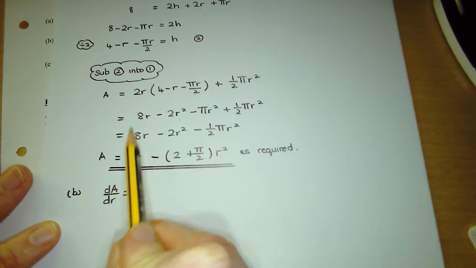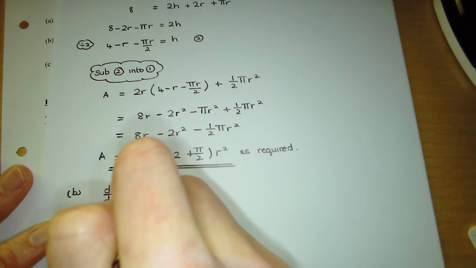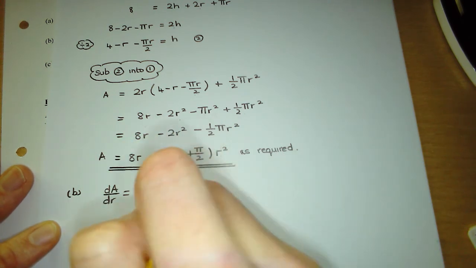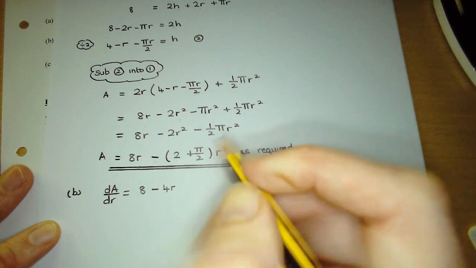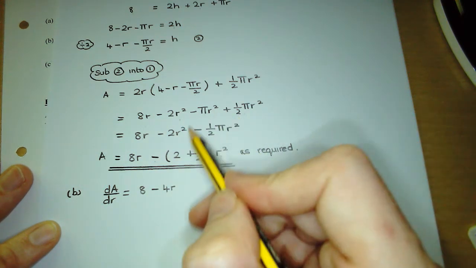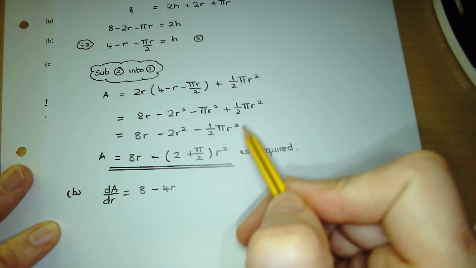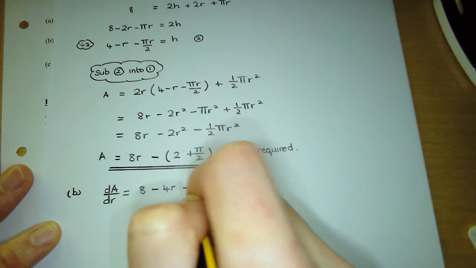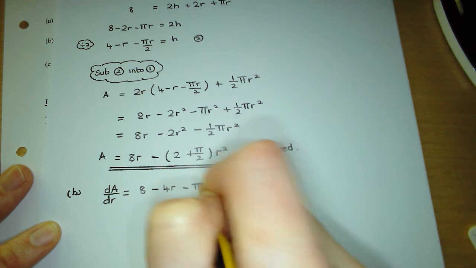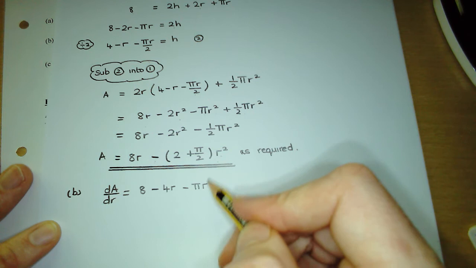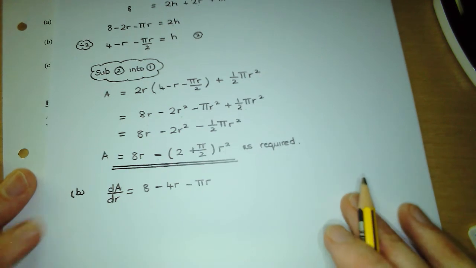So differentiate with respect to r, we'll just get 8. Differentiate minus 2r squared, we're going to get minus 4r. Remember, pi is just a number, so if we differentiate all of this term, we multiply it by the power of r. So minus a half times 2 is just going to be minus 1. So we're just going to get minus pi, and then copy down r, and then subtract 1 from the power. So we just got minus pi r to the power of 1.